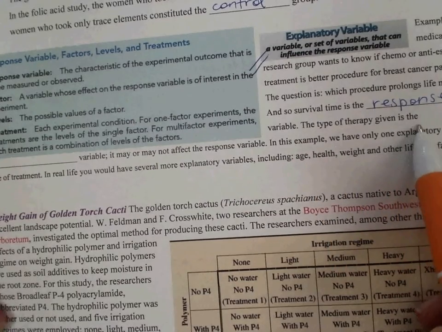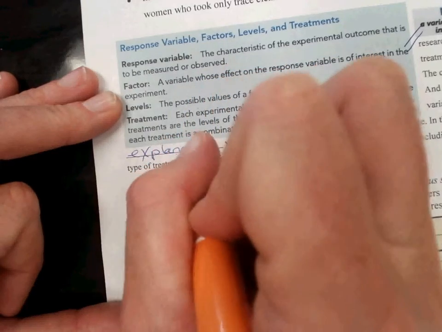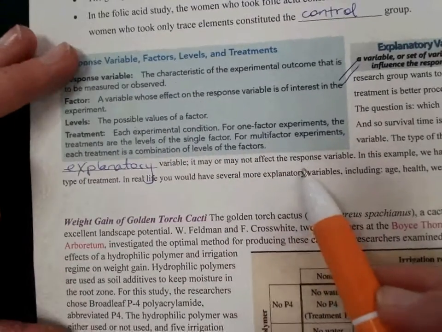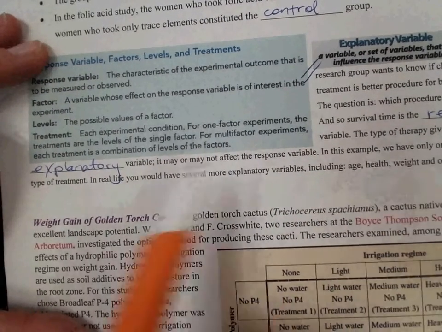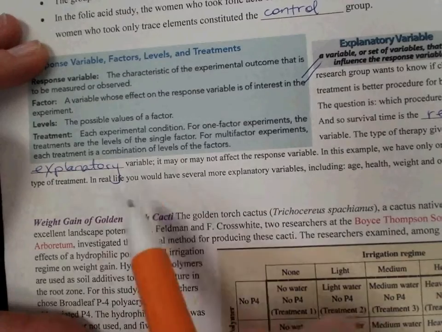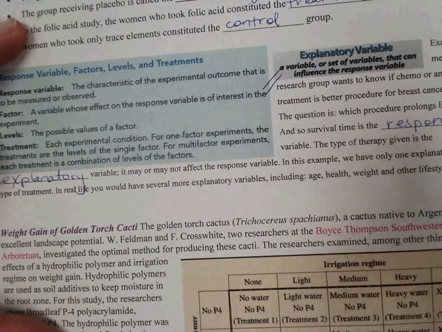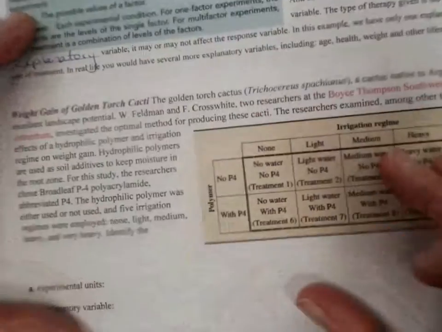The type of therapy given is the explanatory variable. It may or may not affect the response variable. In this example, we have only one explanatory variable, type of treatment. In real life, you would have several more explanatory variables, including age, health, weight, and other lifestyle factors.